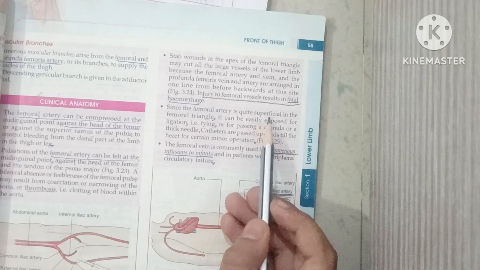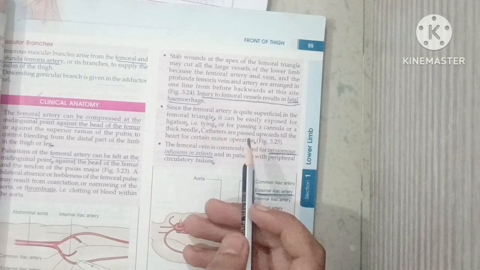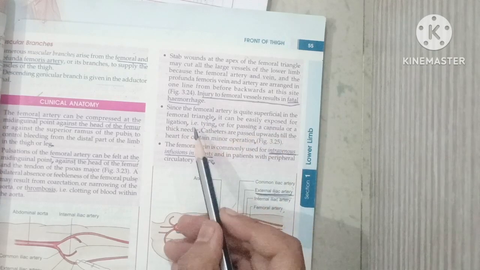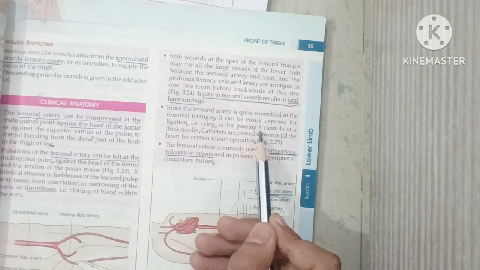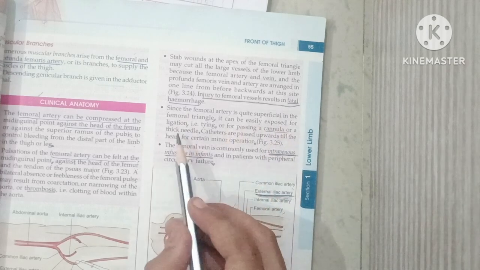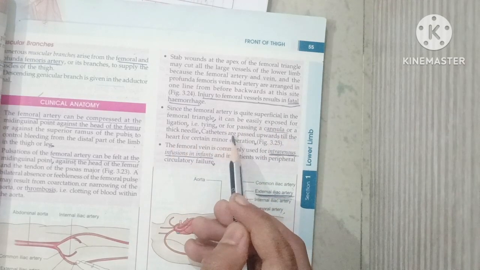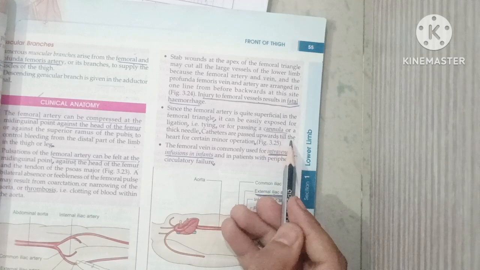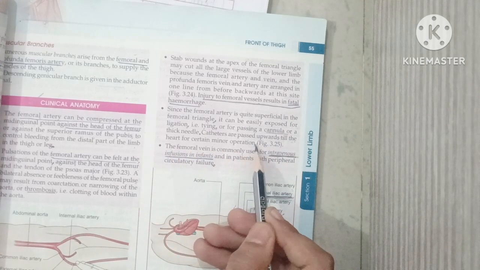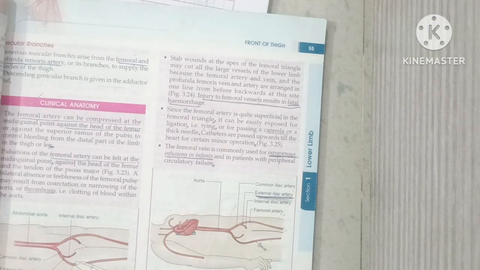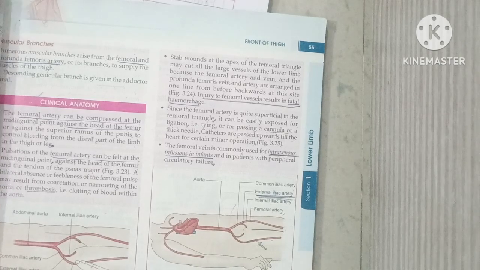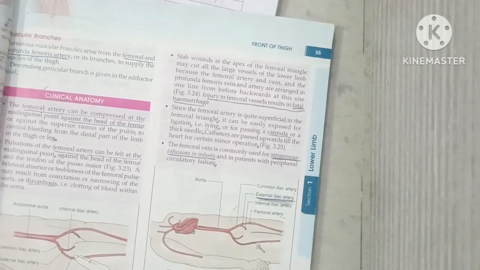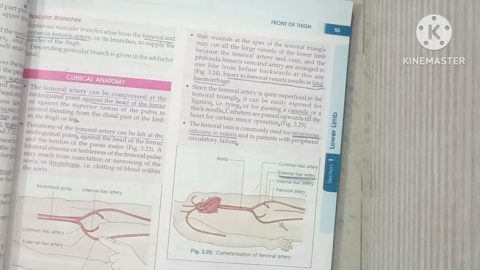so it can be easily exposed for ligation, like tying, or for passing a cannula or a thick needle. Catheters are passed upward till the heart for certain minor procedures, so we can say that it is used for catheterization in minor heart surgery. So this whole is the clinical anatomy of the femoral artery.